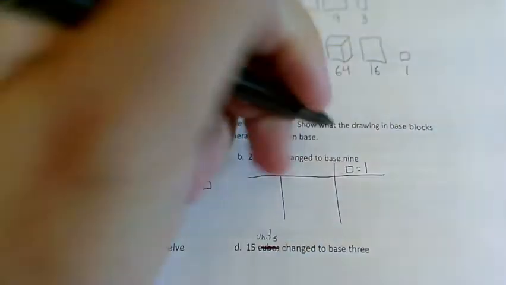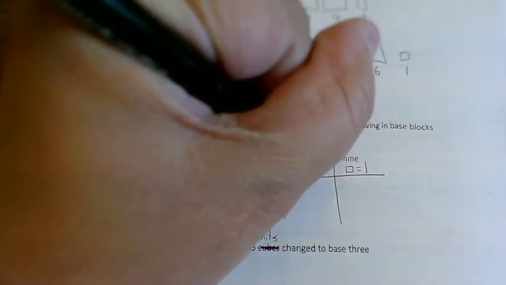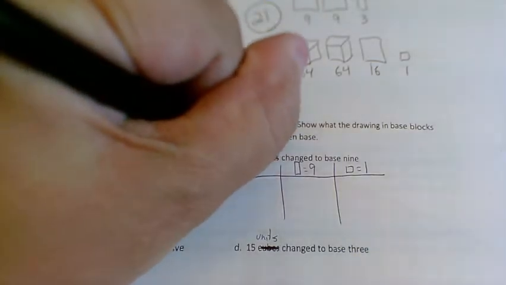Okay. So what about B? If we think about base 9, units would be worth 1. Longs would be worth 9. So it takes 9 units to make a long. And then 9 longs make a flat. So 9 nines, a flat would be 81.